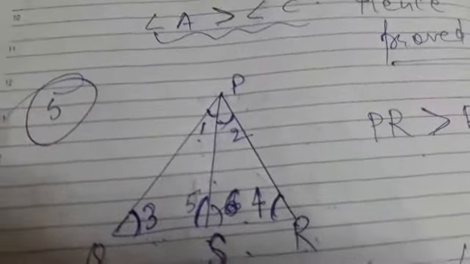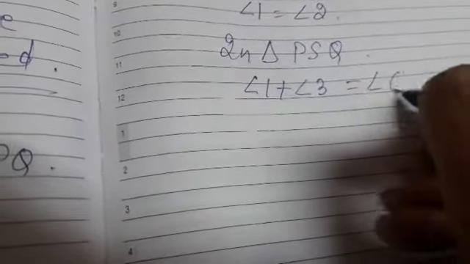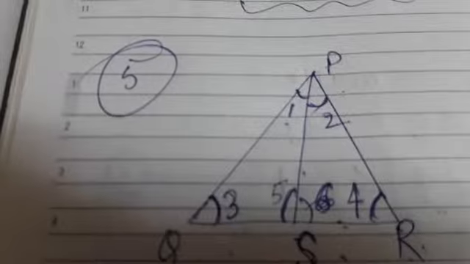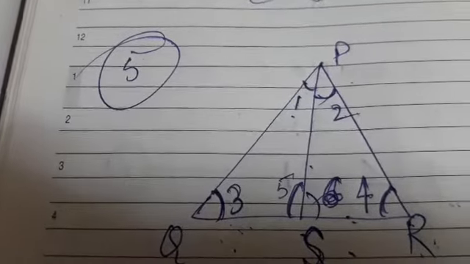Okay. So now I can do one thing. In triangle PSQ, I can write angle 1 plus angle 3 is equal to angle 6. You can check here. 1 plus 3 is equal to 6, because which property are we applying here? Exterior angle property, which you have learned before.